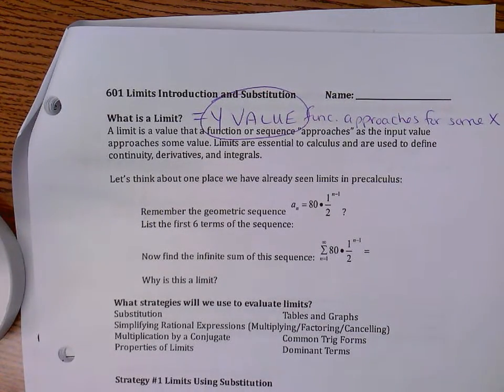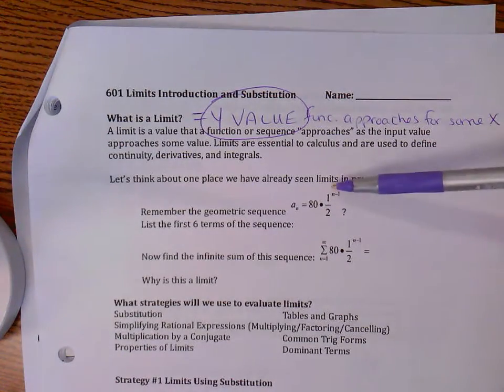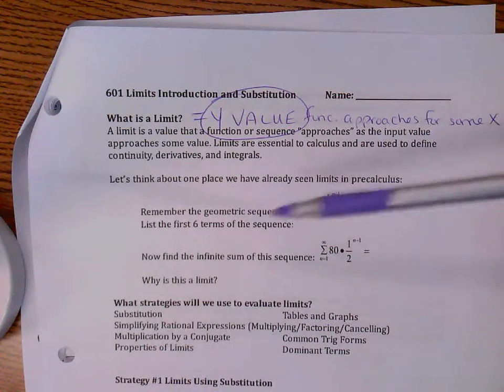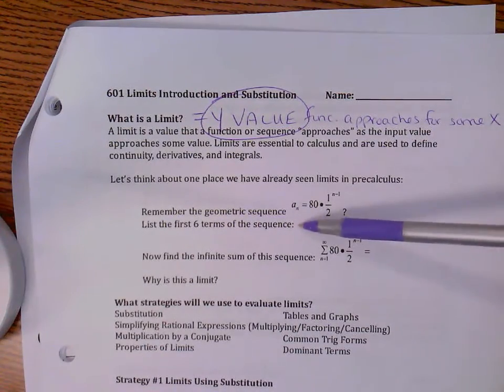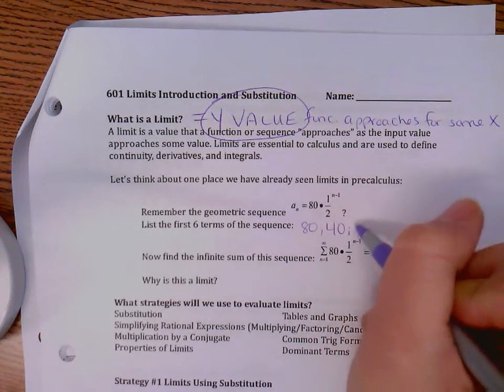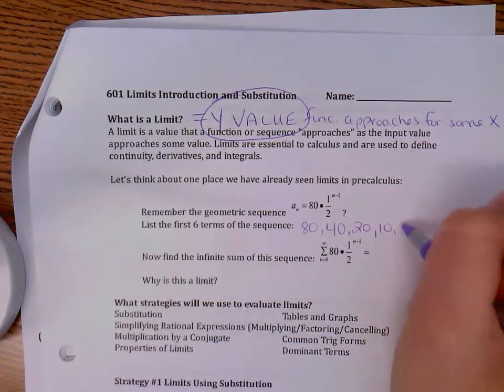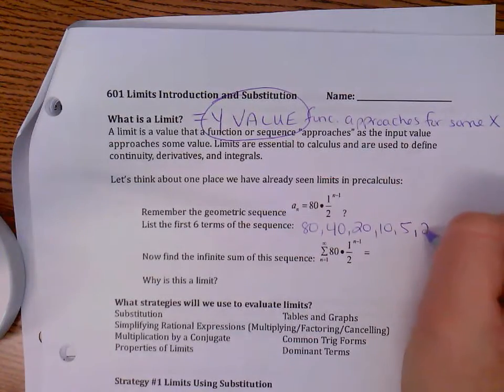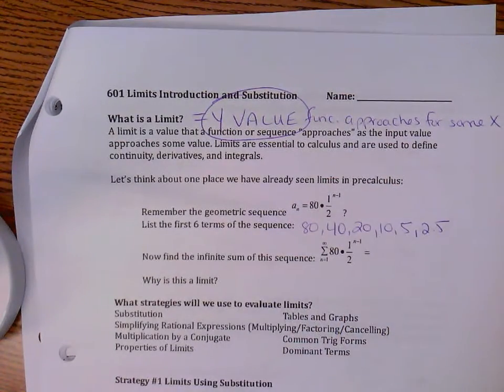All right, so it says, let's think about one place we've already seen limits. This is the geometric sequence that some people are taking a test on right now. How would I do 80 times 1/2 to the n minus 1? If we were going to list the first 6 terms of the sequence, that would be what? 80 times 1/2 would be 40, 20, 10, 5, 2.5, right? I'm cutting it in half each time.